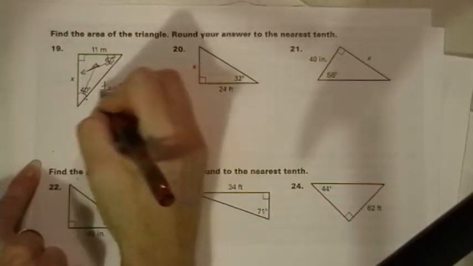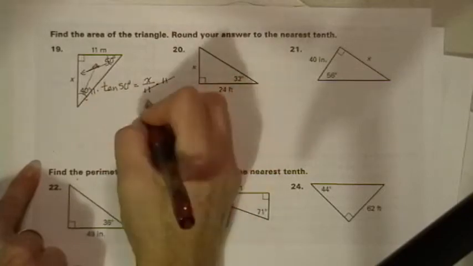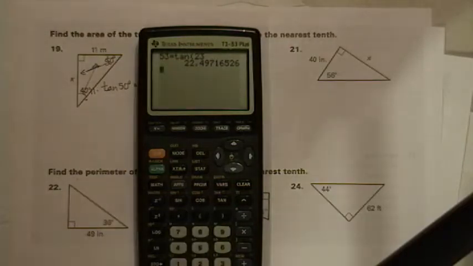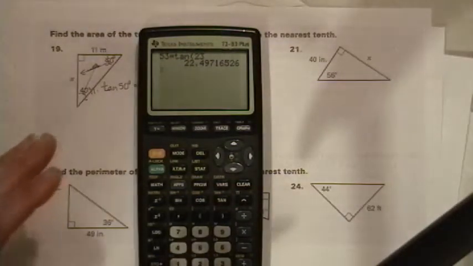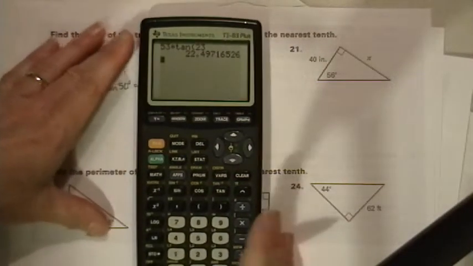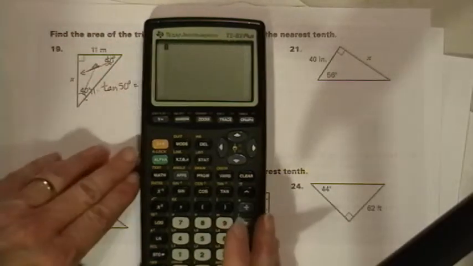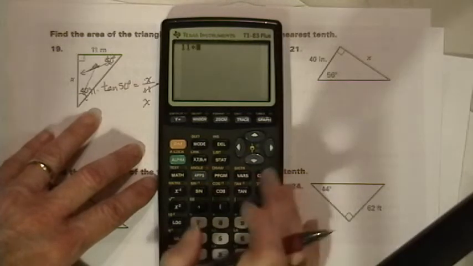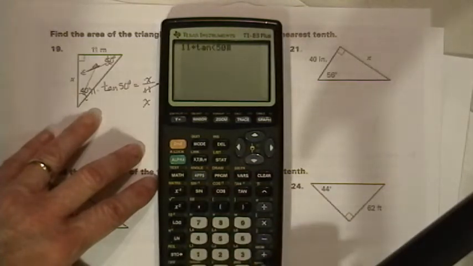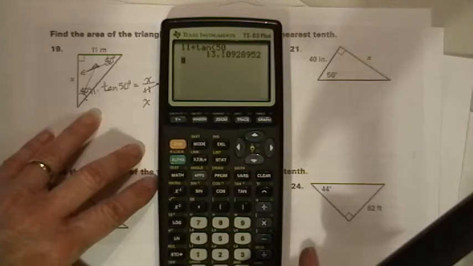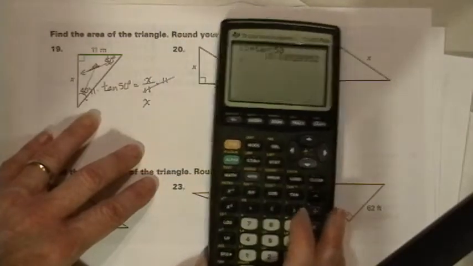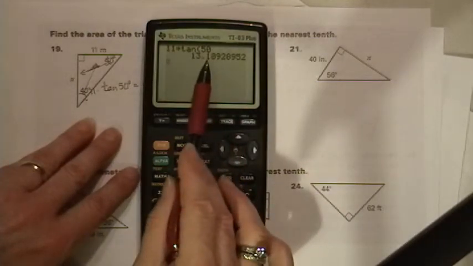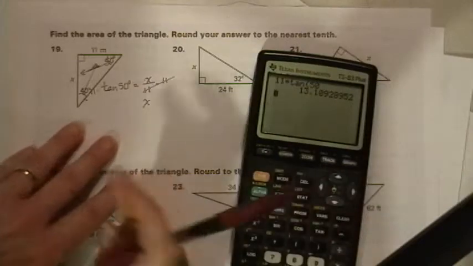Okay, multiply both sides by 11 so that we can get the 11 out of the denominator. And let's use the Texas Instruments, making sure it's within your view. Okay, so we're going to say 11 times tangent 50 degrees equals 13.109. That 9 would make the 0 a 1, which will not affect that 1. So it's 13.1.